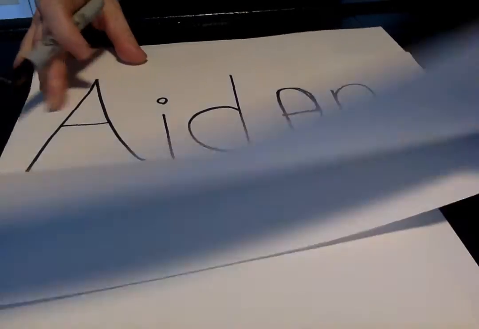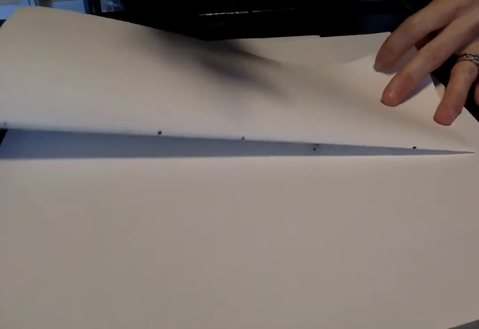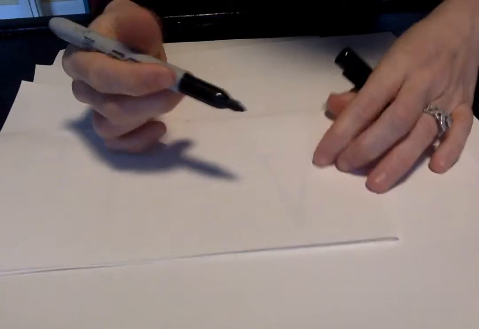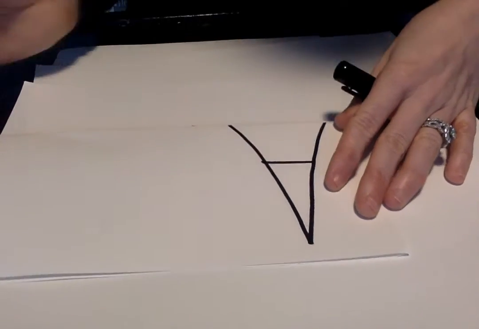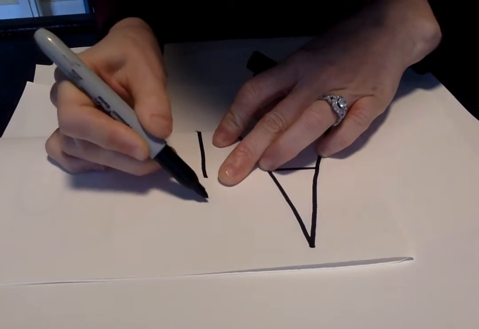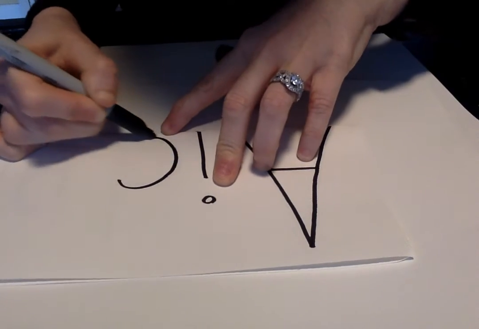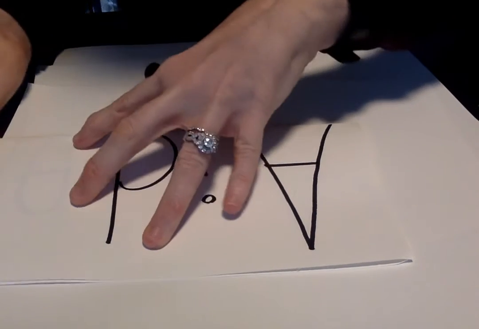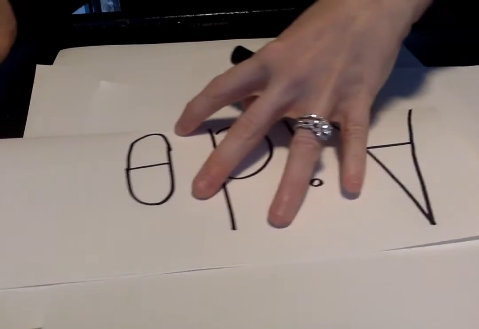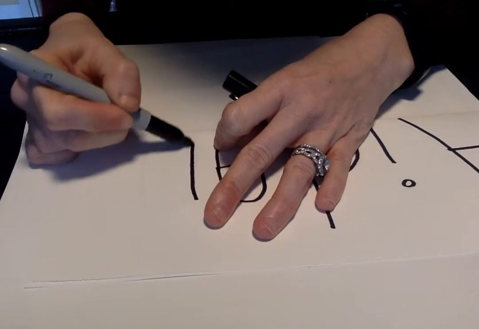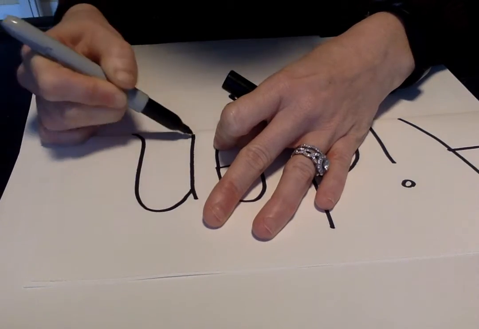So now what I'm going to do is I'm going to fold my paper. And you should be able to see my A through there. So now I'm going to trace exactly what I see. So it's going to look upside down to you. And I'm going to trace it exactly how I see it. So I have my A, D. And since I messed up, I'm still going to trace it exactly how I see it because I messed it up. But I still want you to trace it exactly how you see it or it won't work.